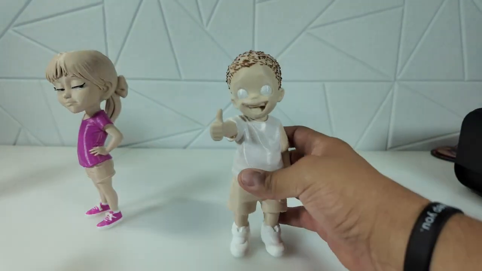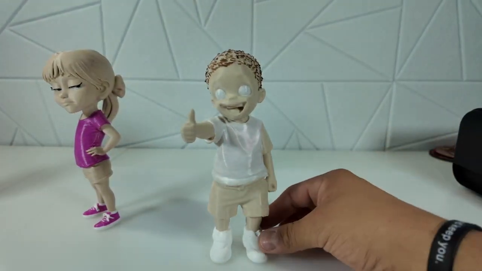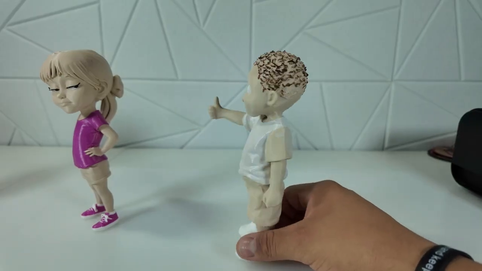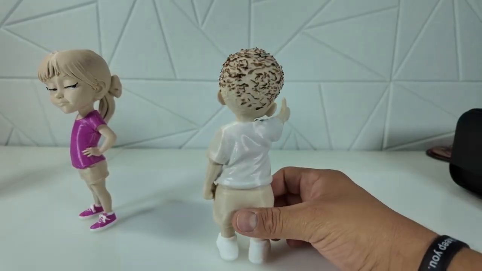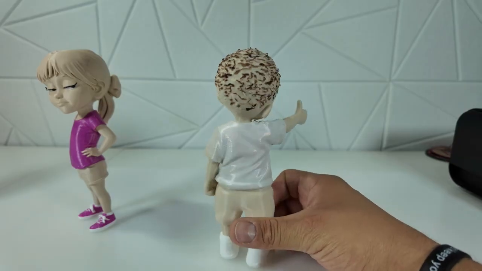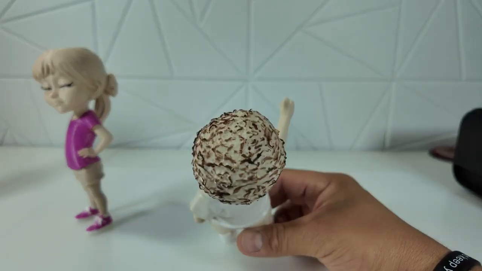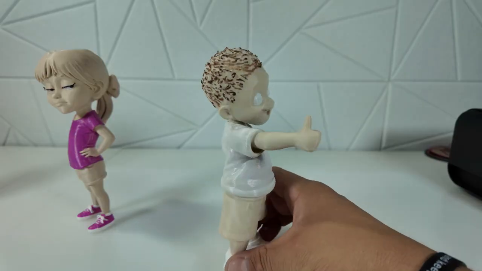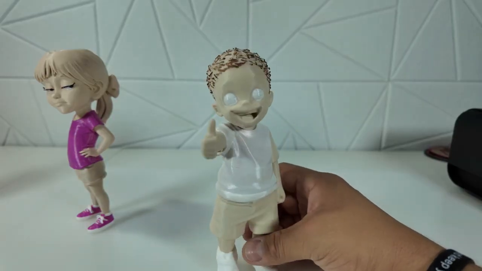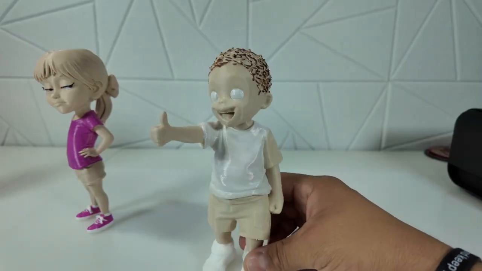Then we got this one here, my cousin Stetson. Now, he has curly hair. The hair is coming out really dark here, and his hair is a little thin, but I need to lighten it up. His hair is not that dark, but he does have really curly and thin hair.